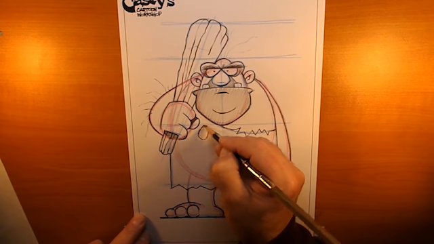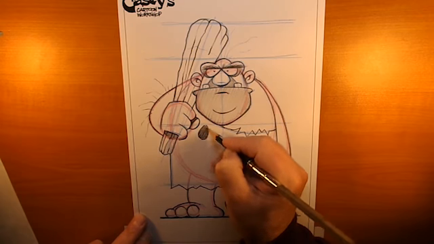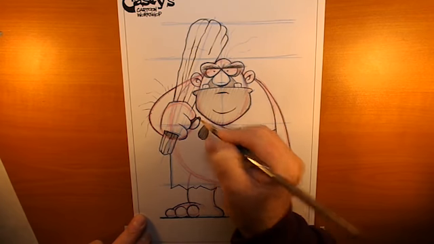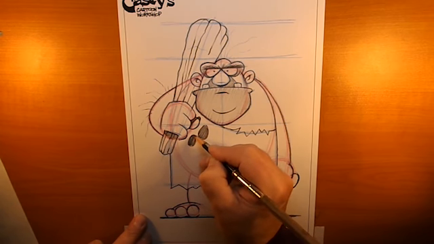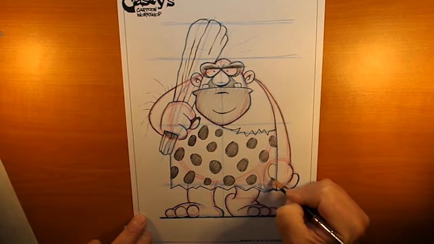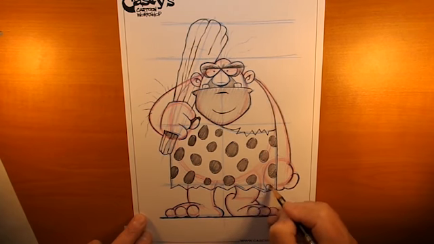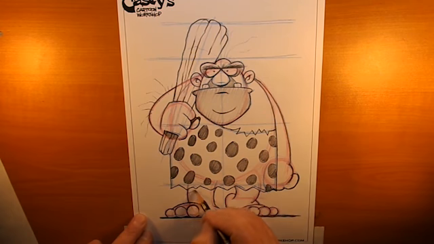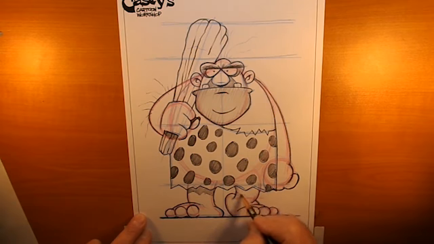It wouldn't be right with the stereotypical caveman to have, I don't know, leopard skin leotard type thing. And nice little holding shadow there.